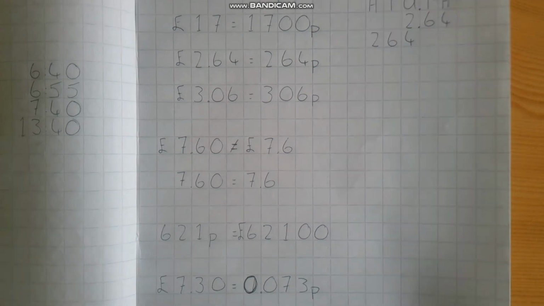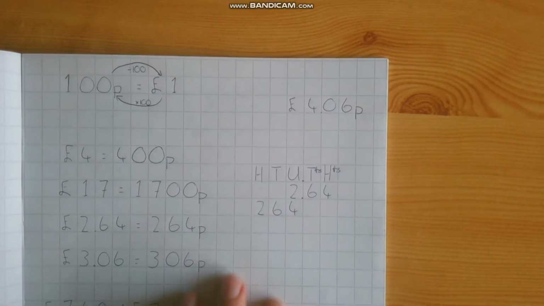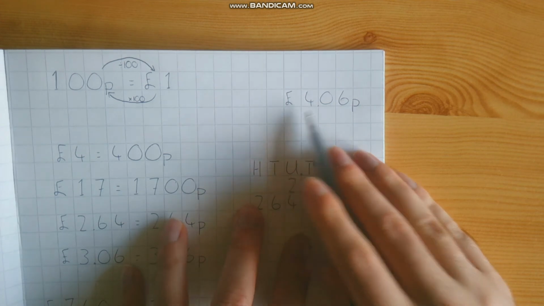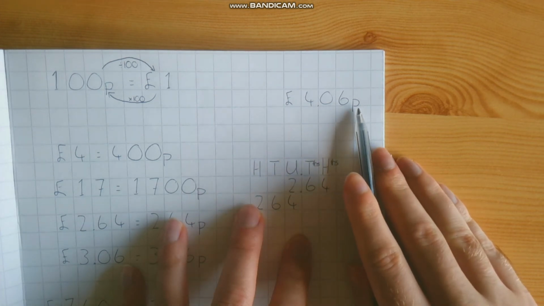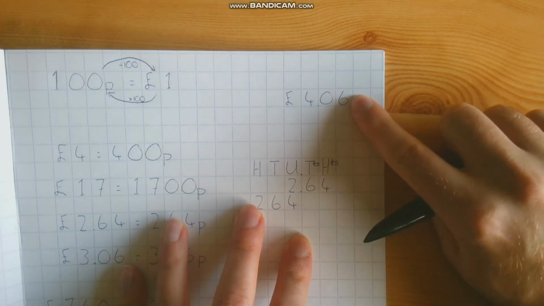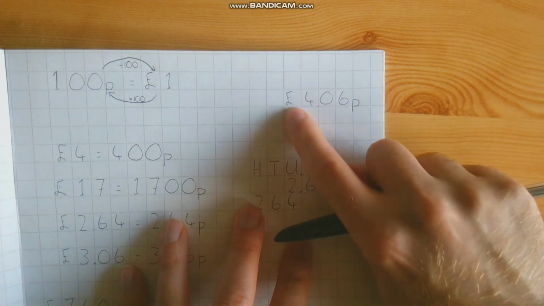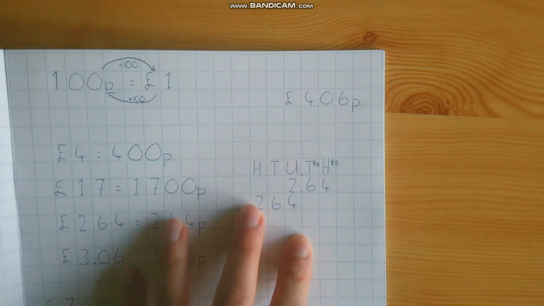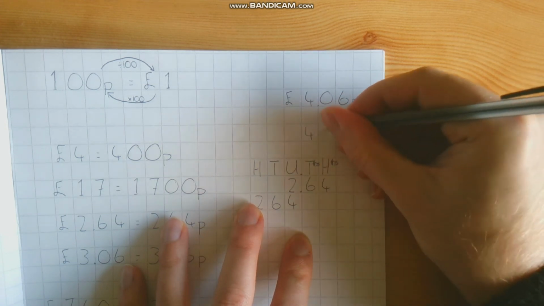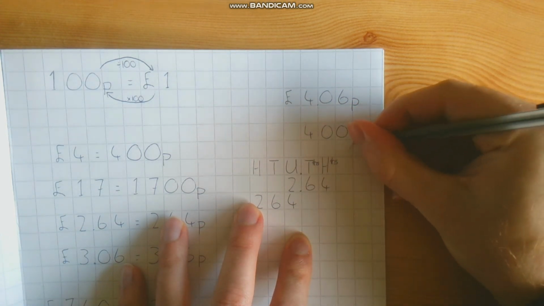And one final thing, we never ever write both pounds and pennies together. You either write your answer in pounds, as this should be. If there's a decimal, it's in pounds. And then if you were to write it as pennies, you would need to convert it into pence.